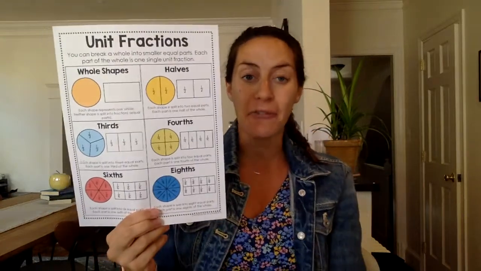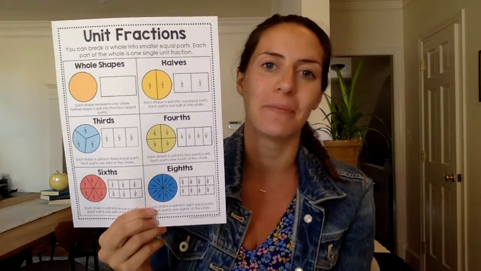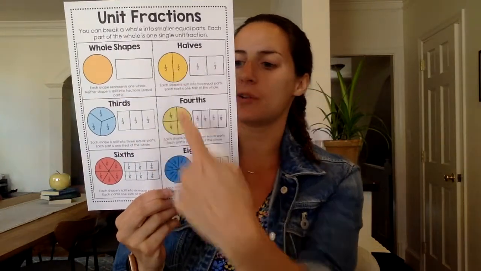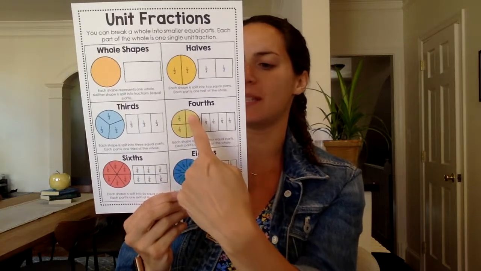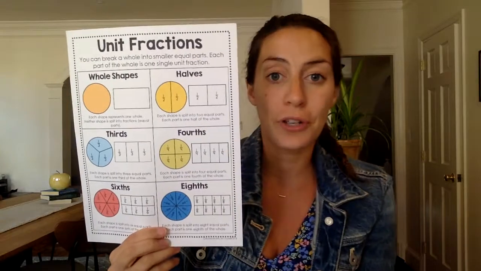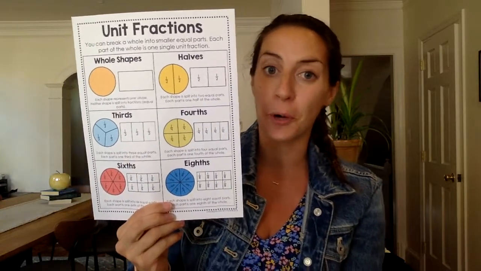In order to be a fraction, it has to have the same size parts, no matter if it's talking about halves or talking about fourths. Each of these pieces is the same size. Each of these pieces is the same size. So we're going to use our unit fractions to do a little bit of work today.